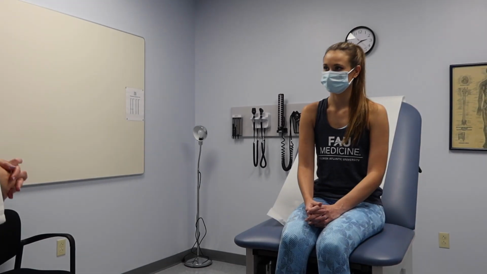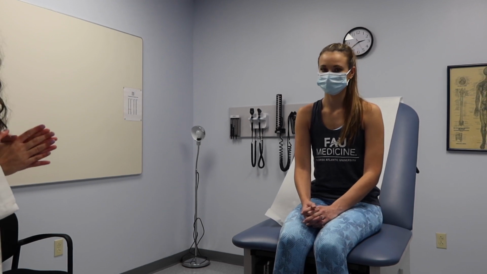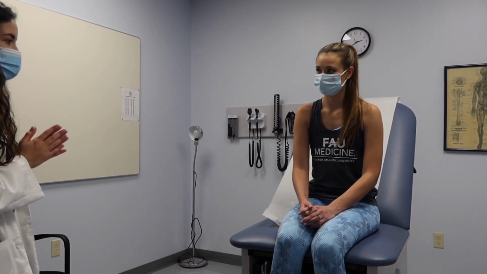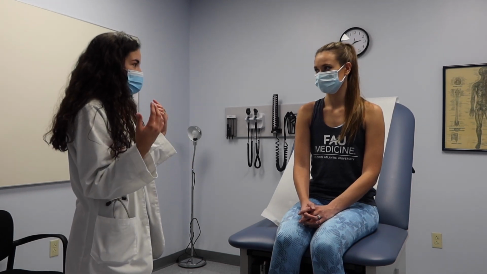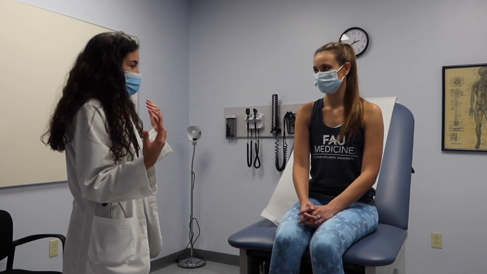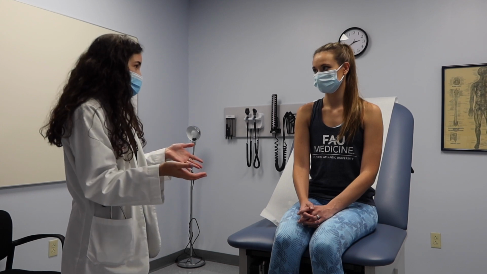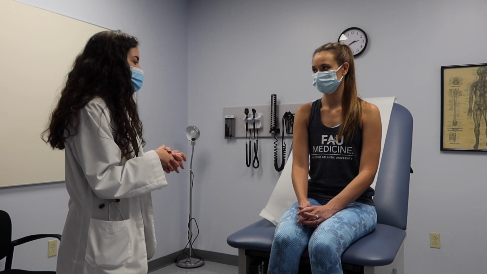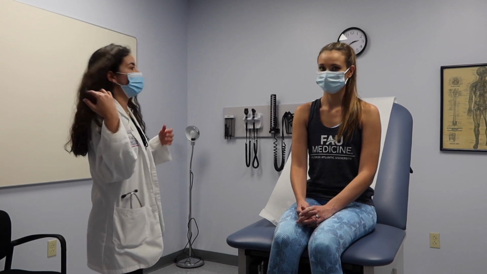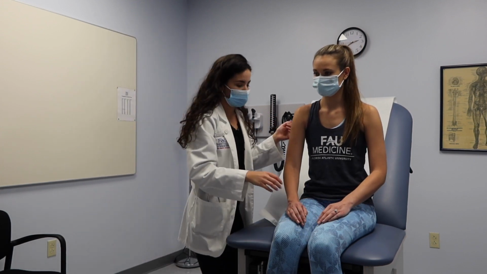General physical. Okay, awesome. So we're going to do a complete physical exam and then we're going to go from there, okay? Yep. So first is general appearance. Payton seems to be alert and not in acute distress, appropriately groomed and dressed. And we're going to take the heart rate and respiratory rate, so just sit still.